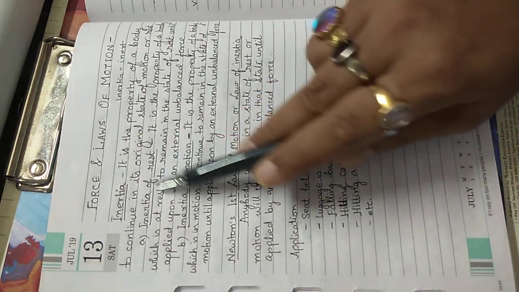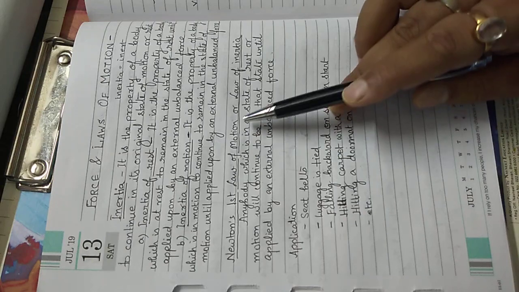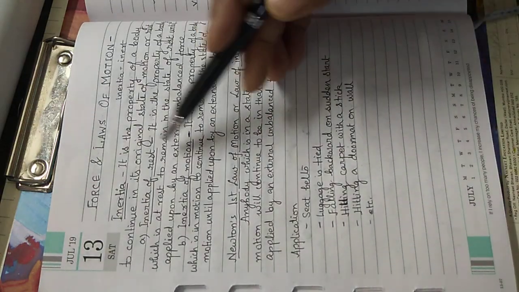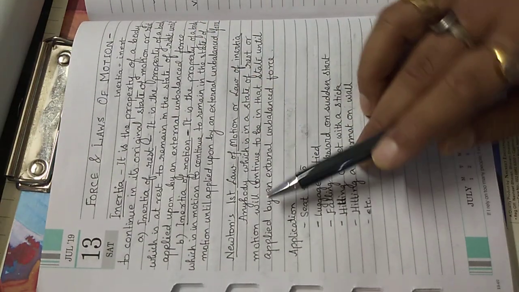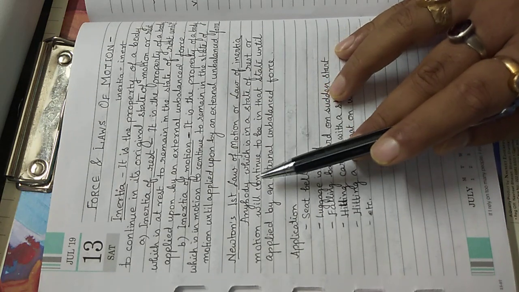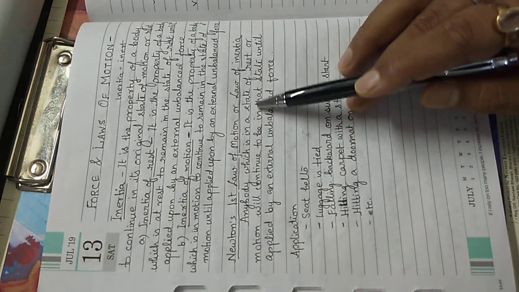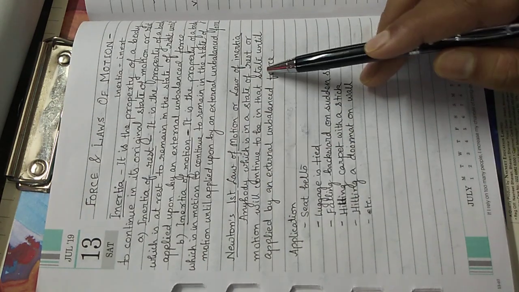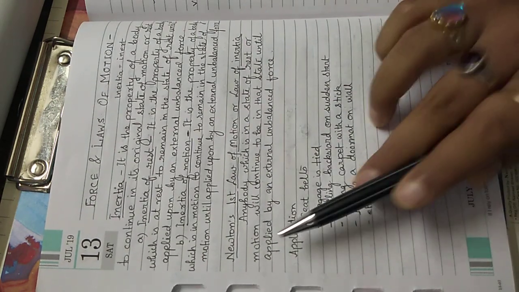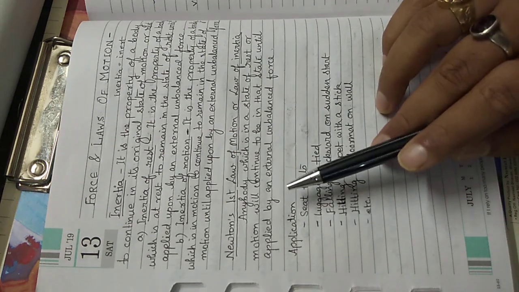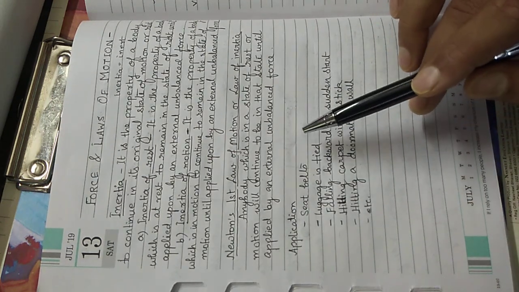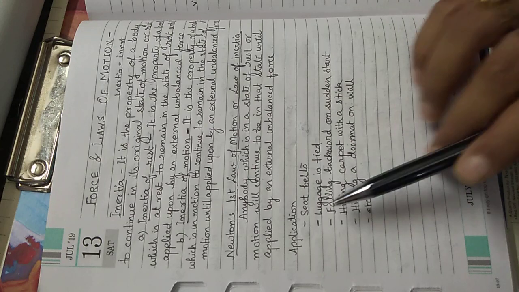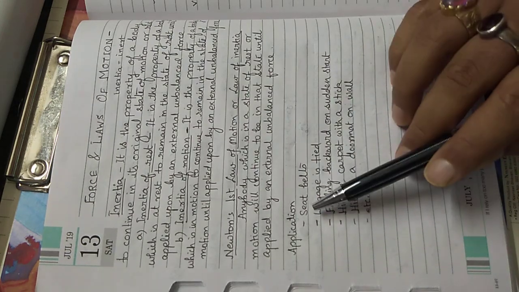So from this we get Newton's first law of motion or law of inertia. Actually combining these two we get the first law, the statement of which is: any body which is in a state of rest or motion will continue to be in that state, the state of rest or motion, until acted upon by an external unbalanced force. It has to be an unbalanced force. Okay. So what are the different applications?